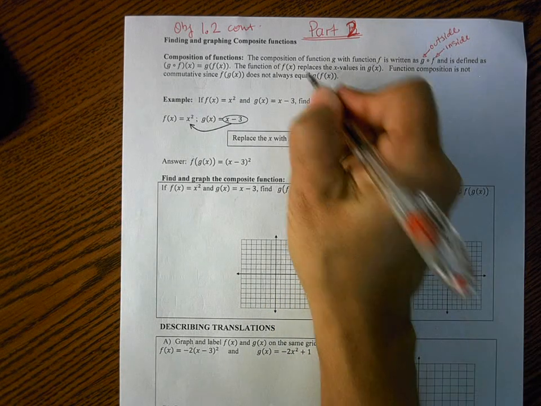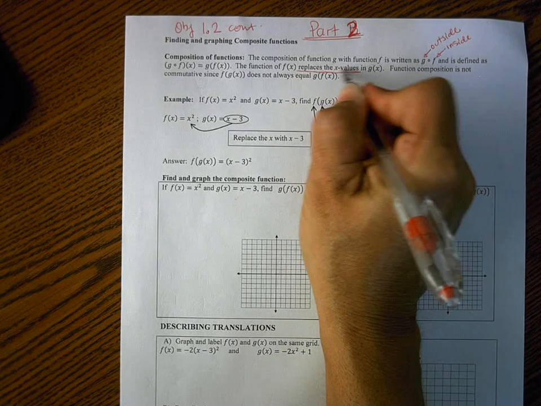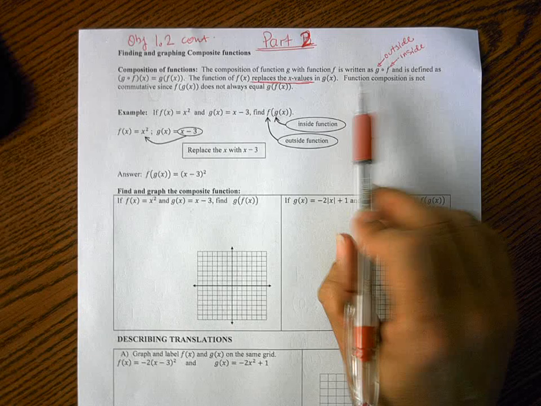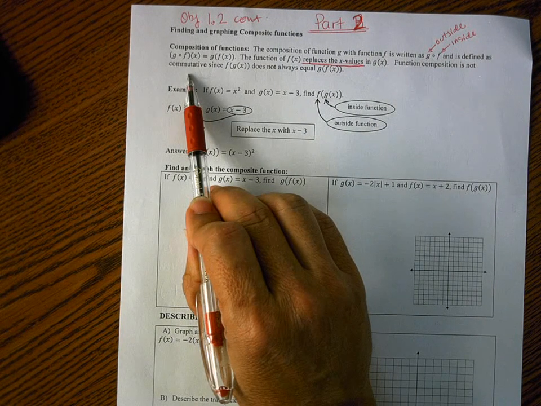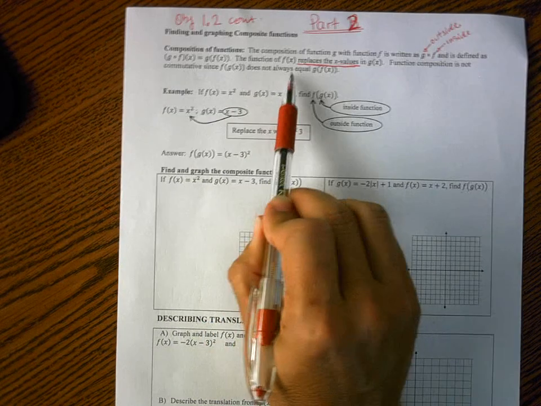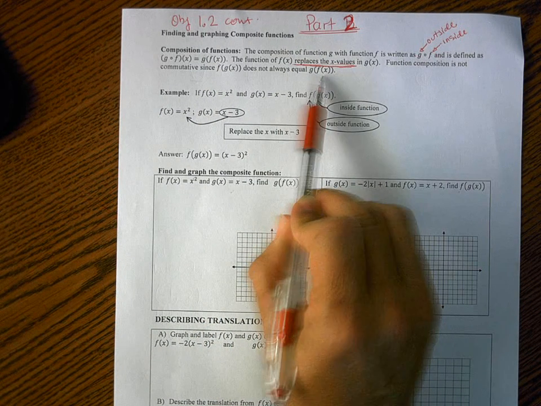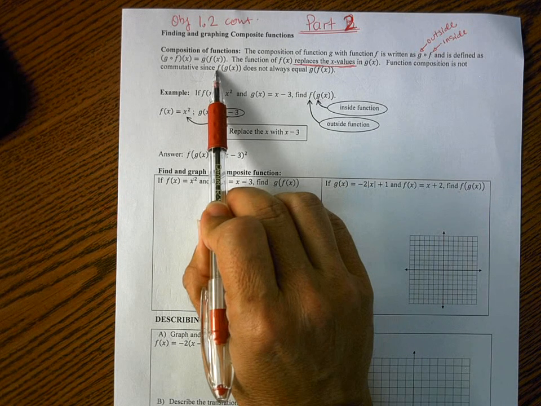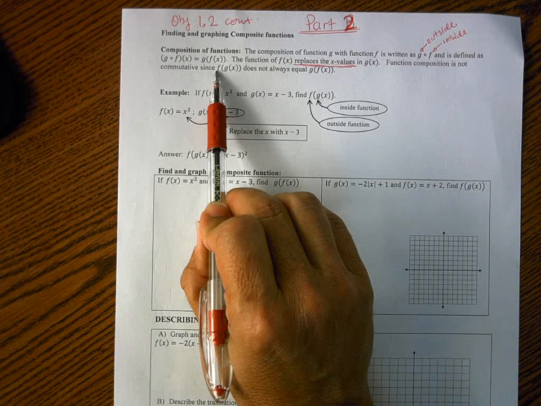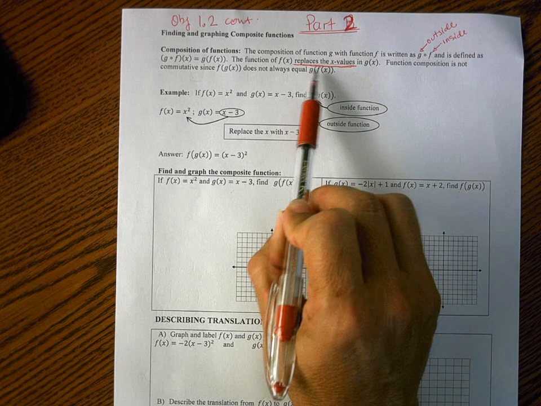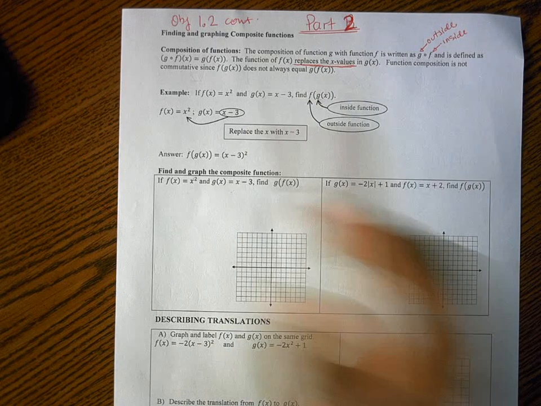We are substituting the variable in there for another function. So function composition is not commutative, okay? Since f of g of x does not always equal g of f of x. Commutative means putting a g function inside of f is not going to result in the same new function as if I put f of x inside of g. So that's not commutative, okay?